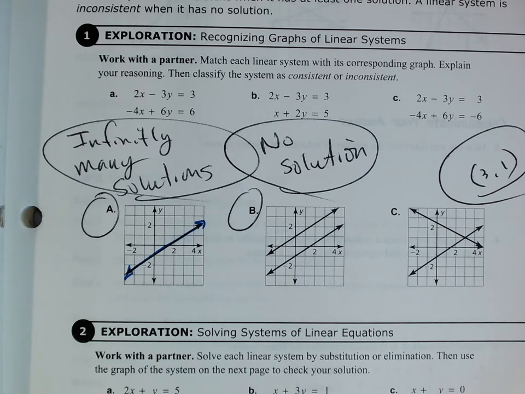Now, one of the things you can do is if you don't graph it, check this out. If you were to multiply this one by 2, everything cancels out. Can you see that? Multiply this by 2. And if everything cancels out, it has to be the same line because you're subtracting something from itself, right? On this one, if you multiply this by 2, you get all of these to cancel out, but you get some weird answer, okay?